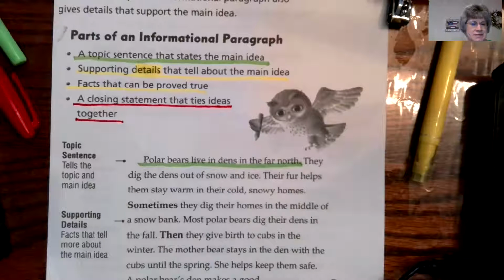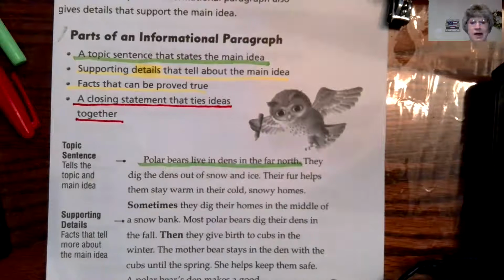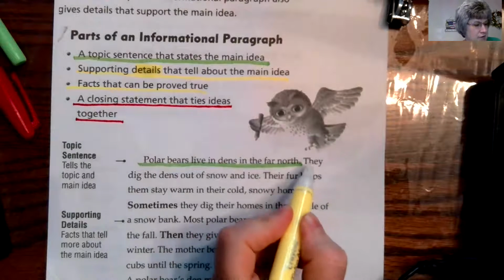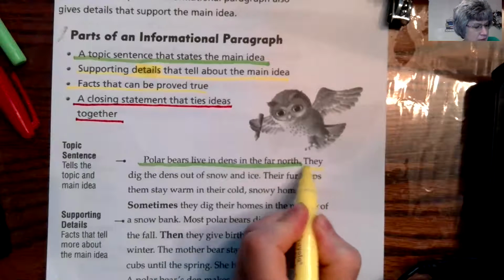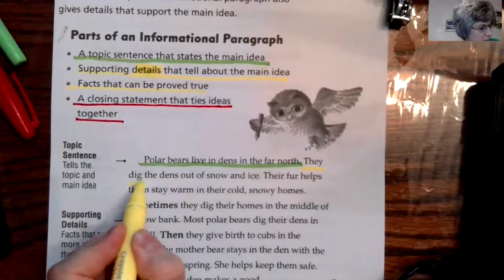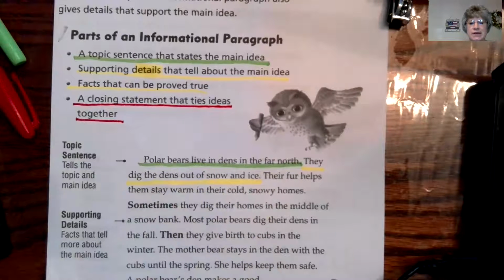Look at the next sentence. They dig the dens out of snow and ice. That is a great first detailed sentence, isn't it? It tells us one of the ways that they make their den. And it's focused on that main idea.